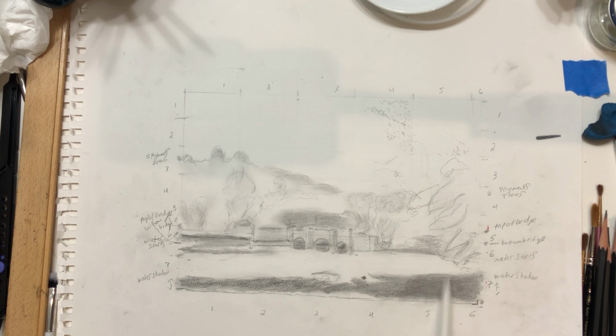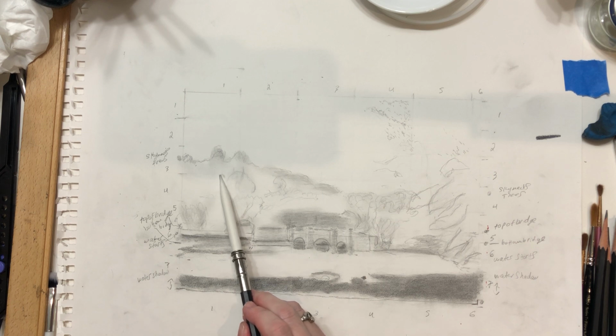Let's see, with here I can get a nice effect. So now what I'm going to do, I'm going to use my blending stump.